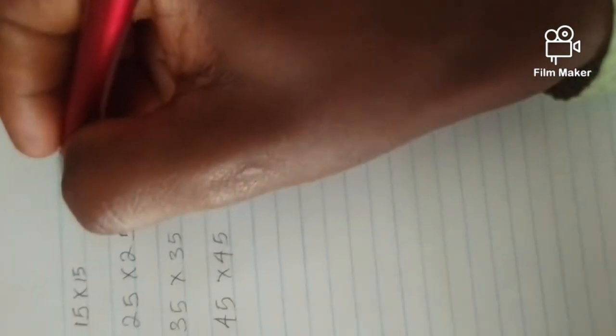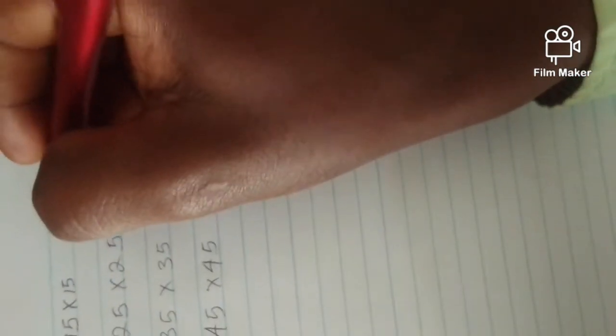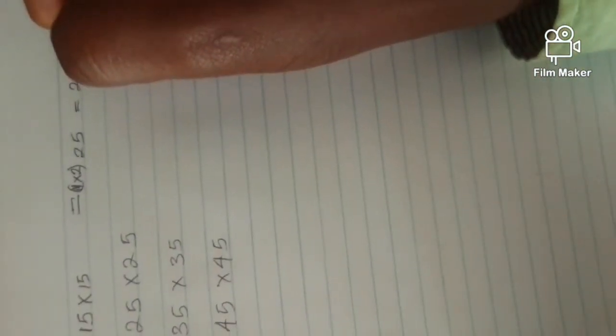You pick 1. What is the next number after 1? That is 2. 1 times 2 gives 2. Then your result for 15 times 15 is 225.